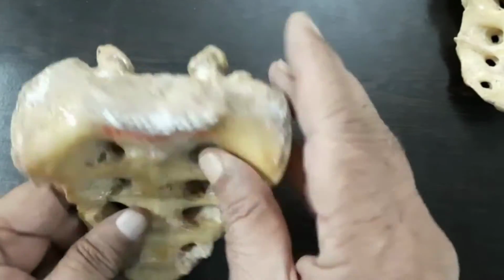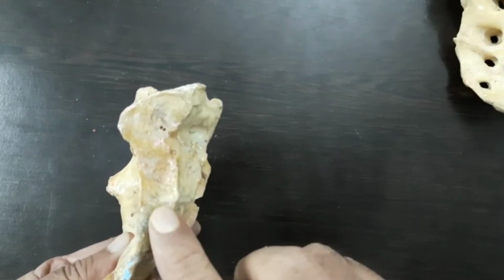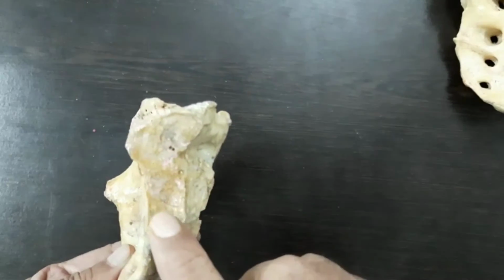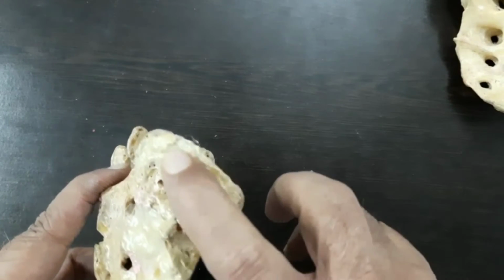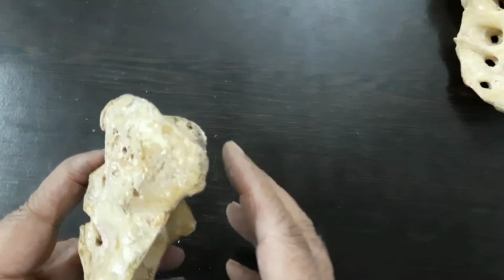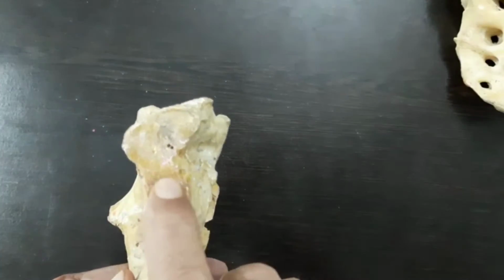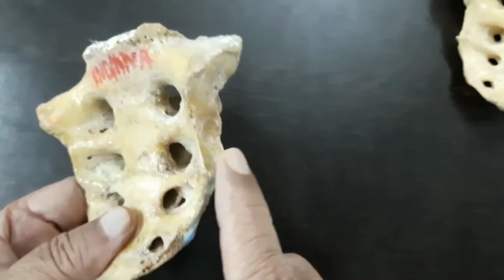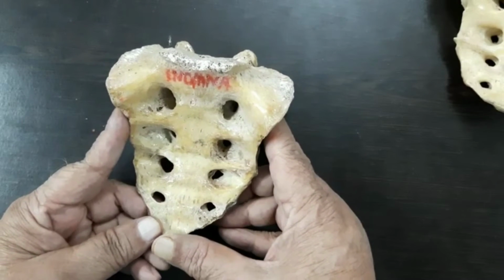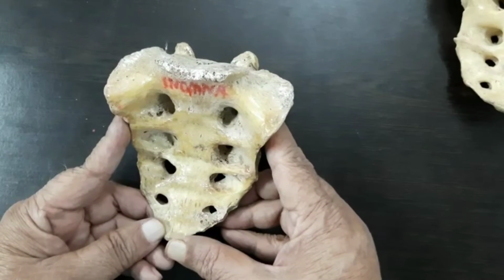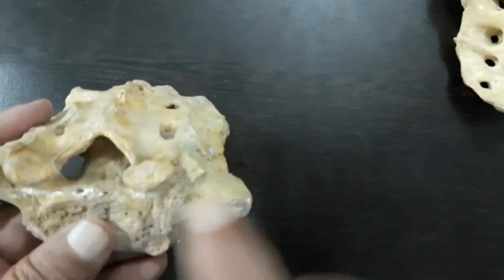Then there are the right and left lateral surfaces also, and on the right and left lateral surfaces there is an articular area which is ear shaped, and that's why this articular area which articulates with the ilium of the hip bone is called the auricular surface, and this auricular surface on either side articulates with the ilium to form the sacroiliac joint.